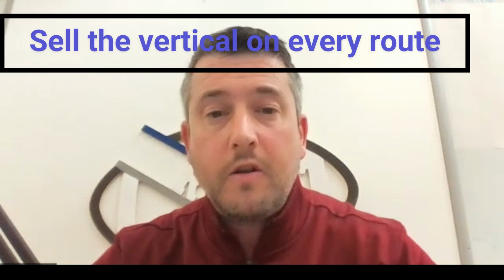Tell your receivers every single time that their route, no matter what it is, has to be a vert till it's not. They need to sell their vertical route, make that defender turn his hips, make that defender think that every single route is going deep, because you want that defender either to back up or keep on running to create even more space underneath.